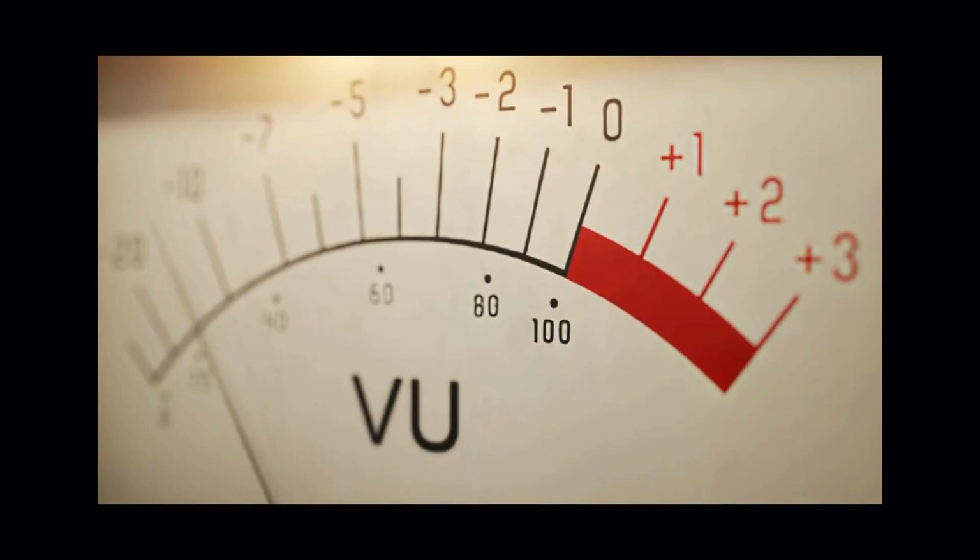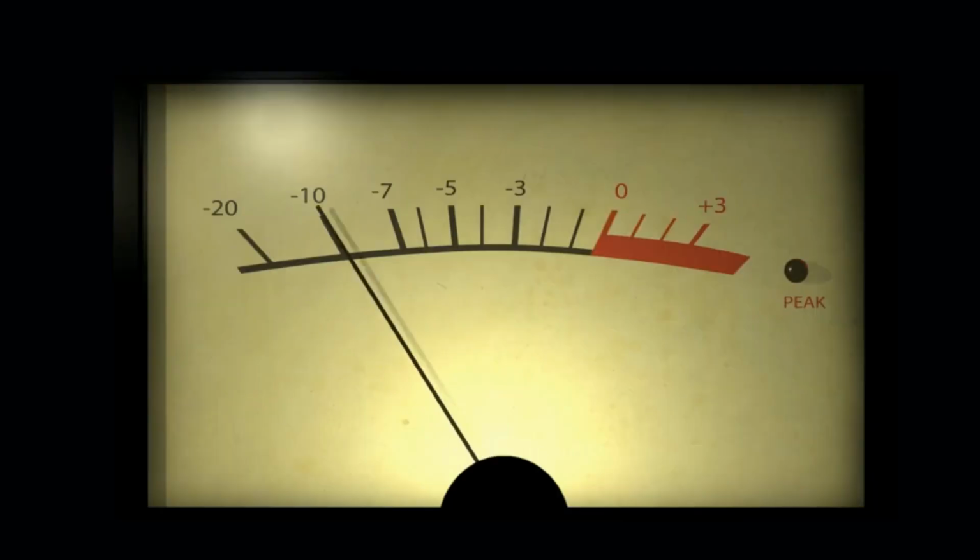And now we have a bit of music, the same bit of music, done wrong. That bit of music was recorded banging hard into the red, and that's what it sounds like. It's not very good. So this is why.